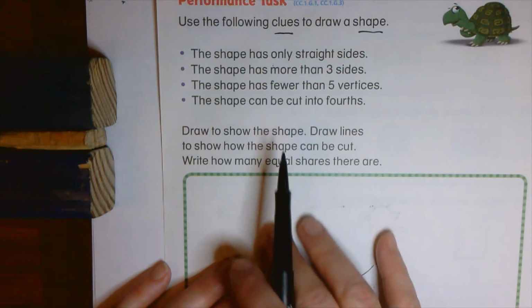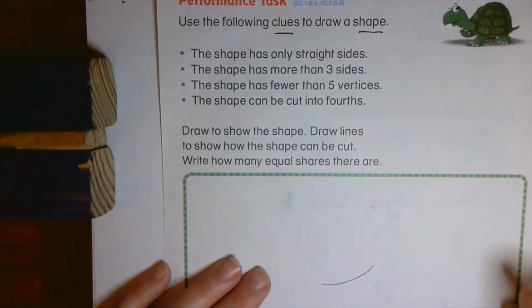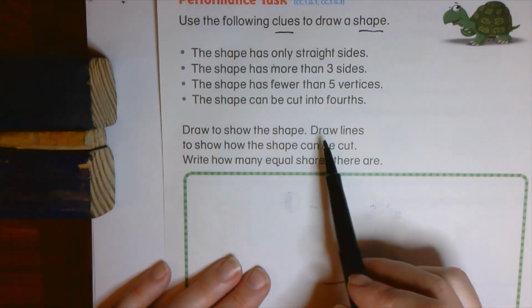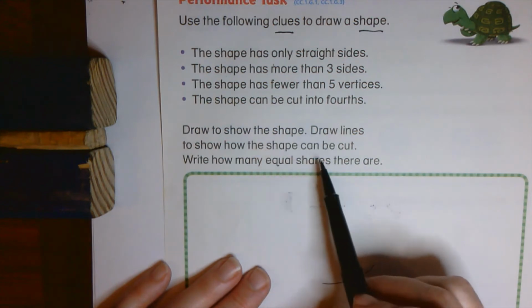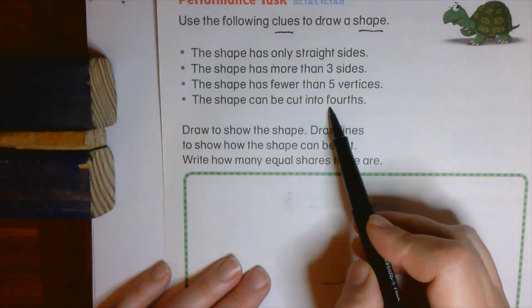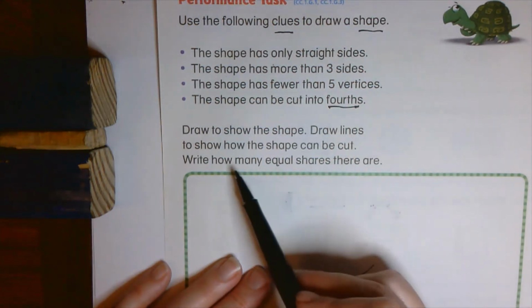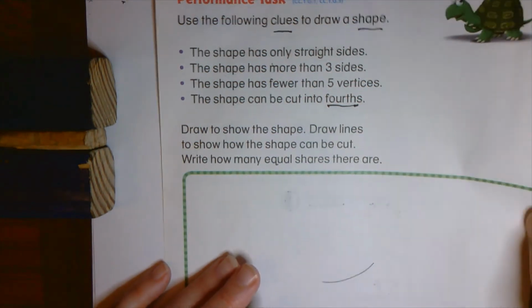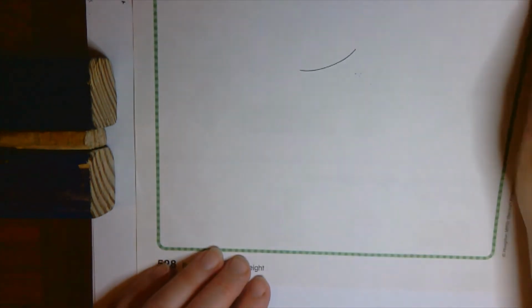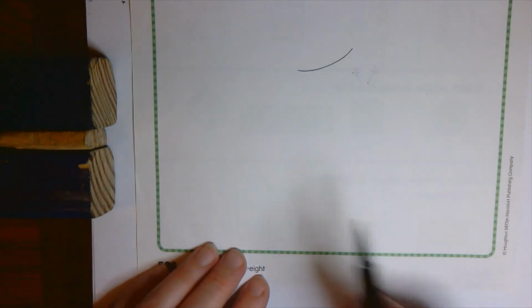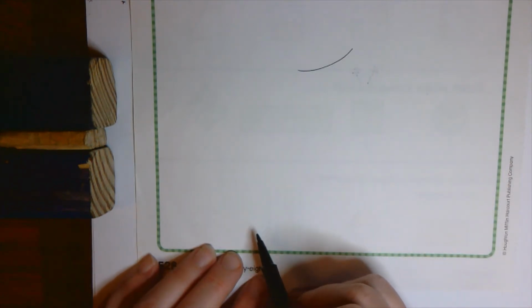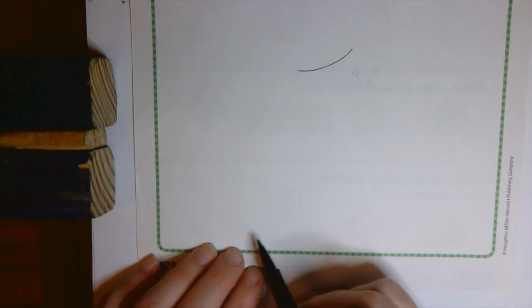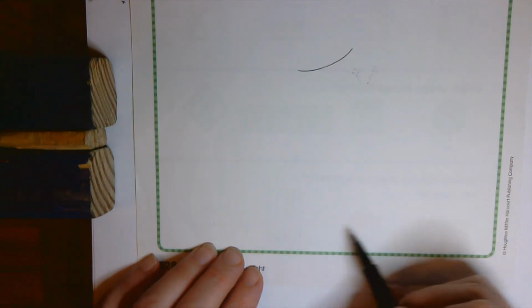That's why I want you to draw your guess, but then check it with the clues. Draw to show the shape. Draw lines to show how the shape can be cut, because remember, we're cutting it into fourths, into quarters. Write how many equal shares there are. There's no spot here that says how many equal shares, but down here, you're going to need to write this many. So don't write this many. Write the number of equal shares down here.